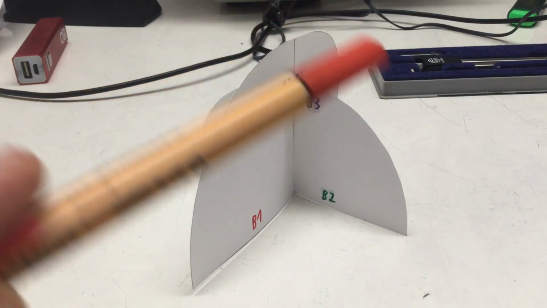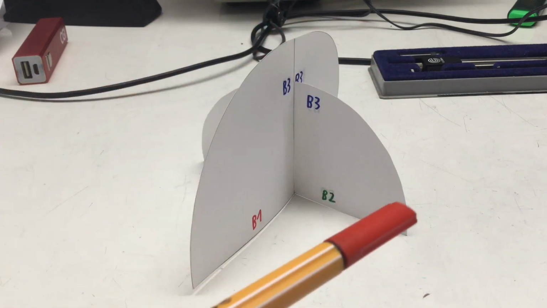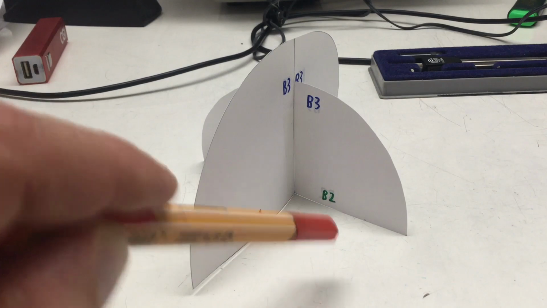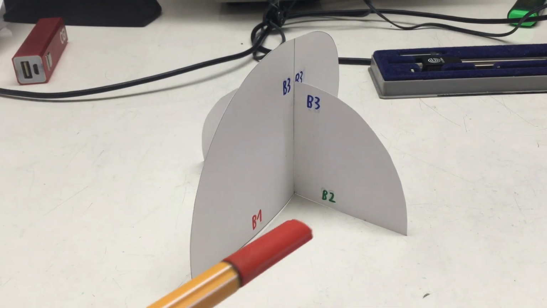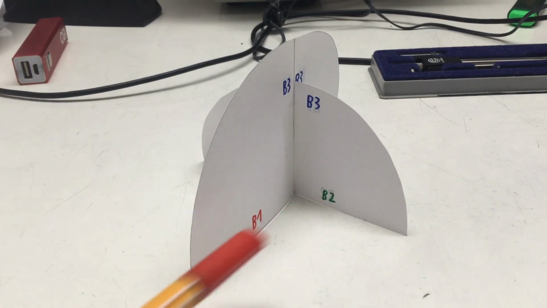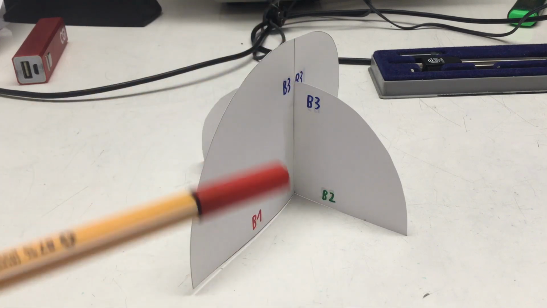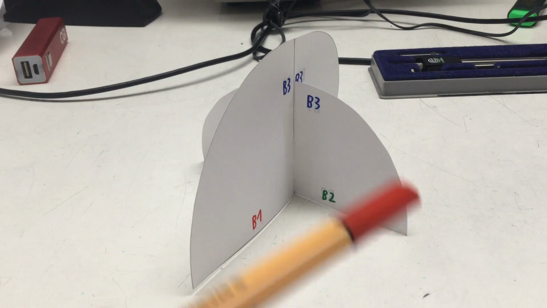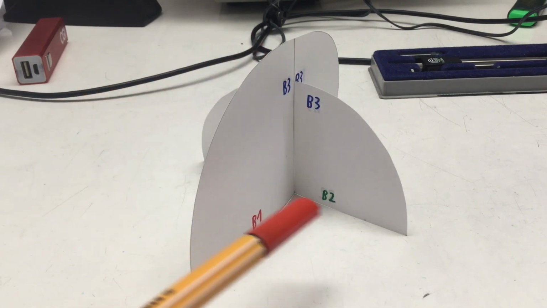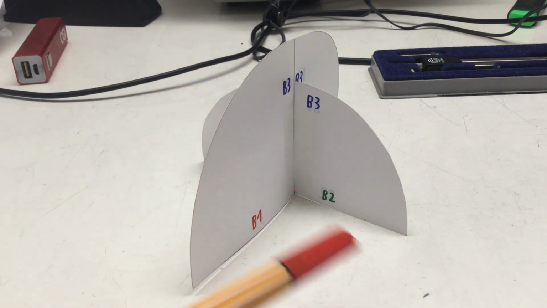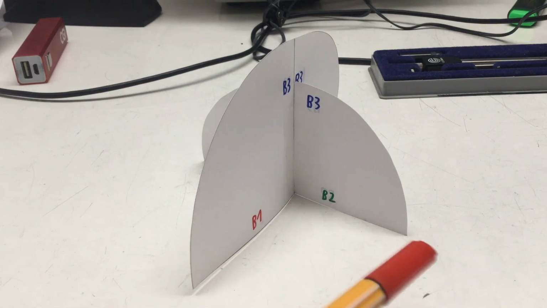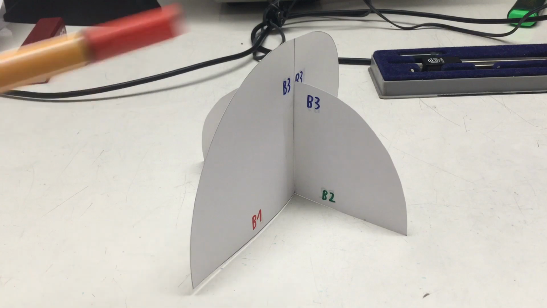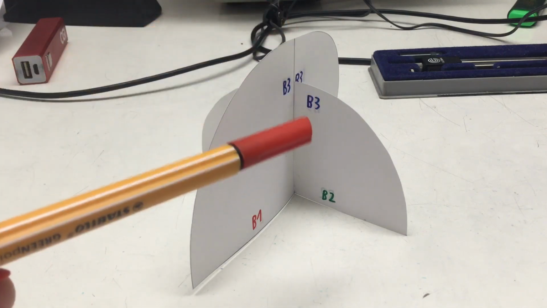So we have two circles at a 90-degree angle, and yes, the other halves of the circles are below my bench. And one circle is in the B1, B3 plane. By default, that would be the XZ plane. And the other circle is in the B2, B3 plane. By default, the YZ plane. Of course, both circles can have different radii.